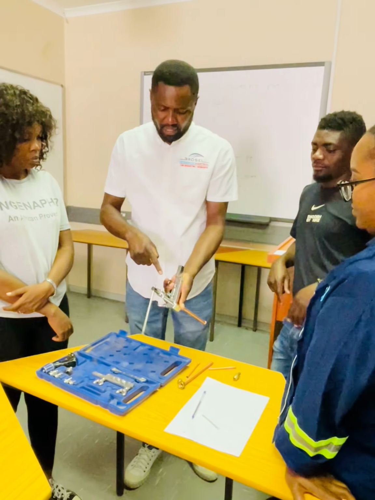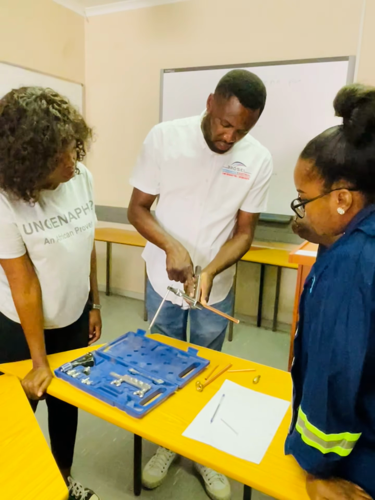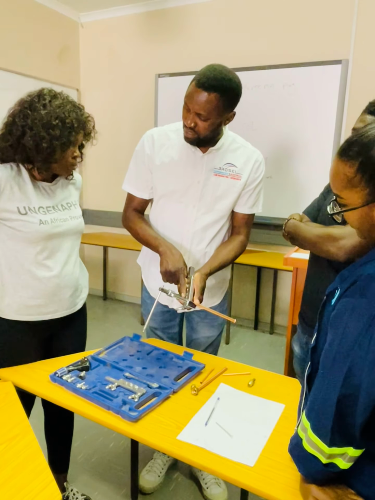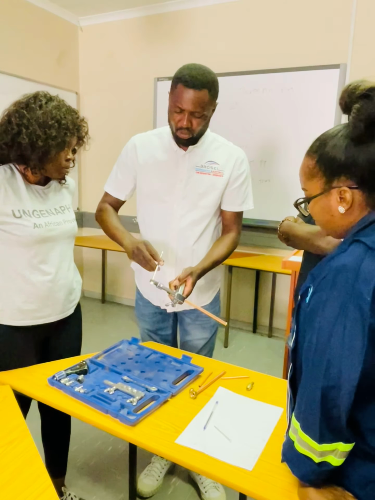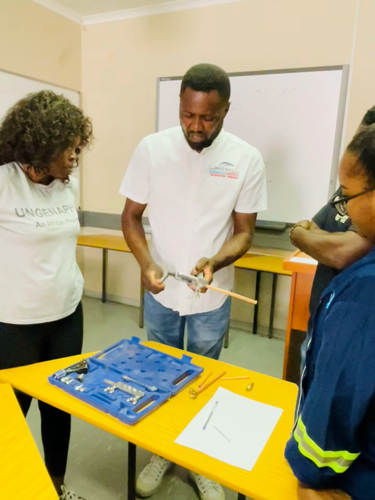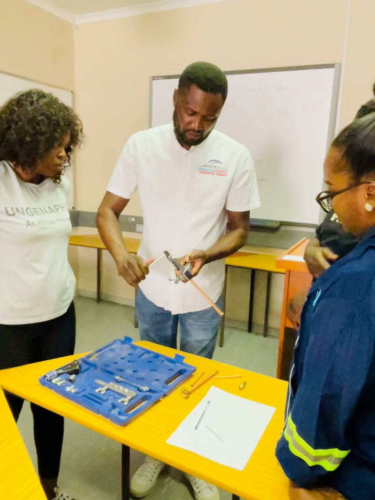Now, if you look here and see how the pipe is coming out, it's equal to the space here. So now you are able to fit in the pipe that you want to extend.